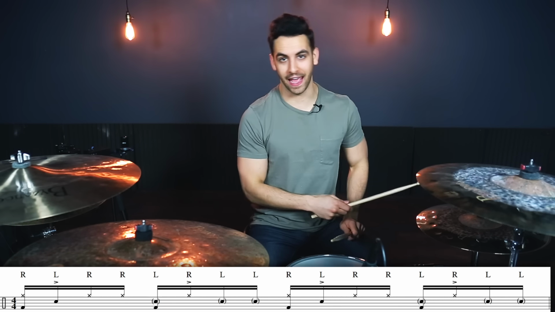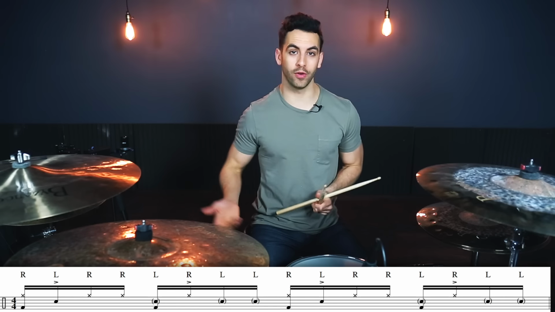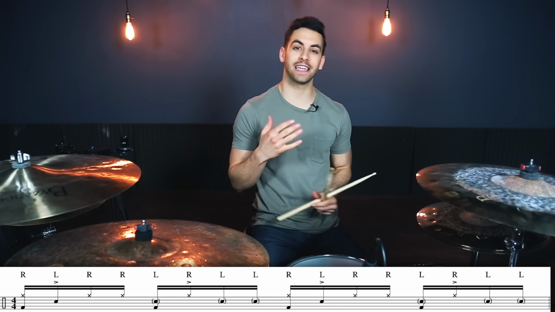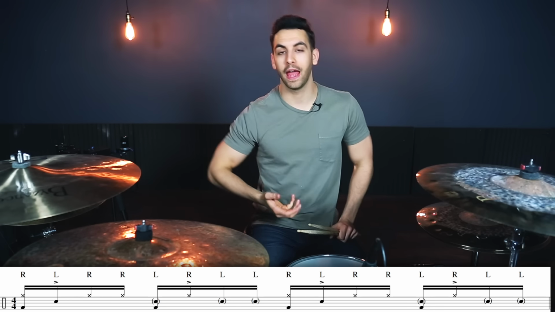Better yet, what if we move our right hand onto the hi-hat and our left hand onto the snare drum and then throw in quarter notes on the kick drum? Now this can sound like a really cool hybrid of a drum fill and a drum beat, especially played in between just a regular beat.